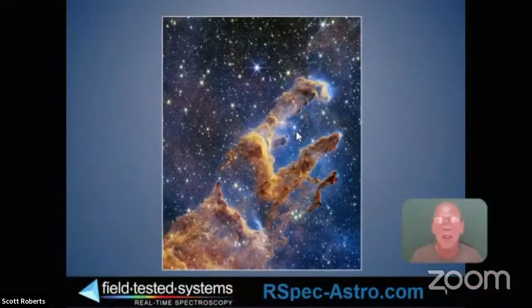We'll start out with this gorgeous, iconic image. These are shock waves of enormous power, of course, creating new stars. When I see this image, I always ask myself, what about all these other stars? Where are they in their life cycles, and how do we know? And that's what I found spectroscopy helped us understand.